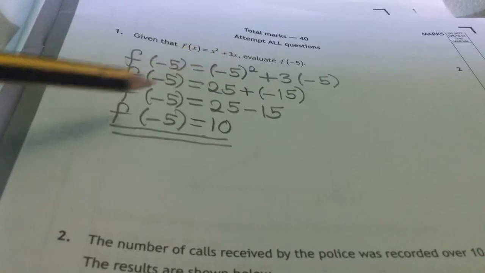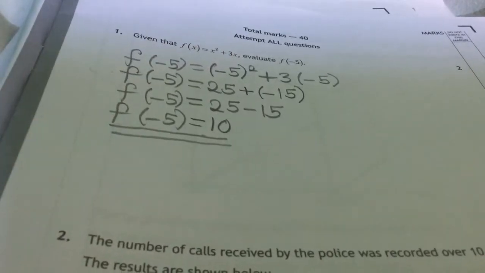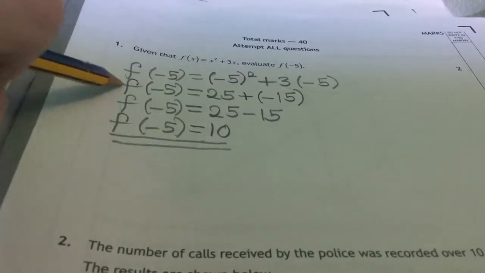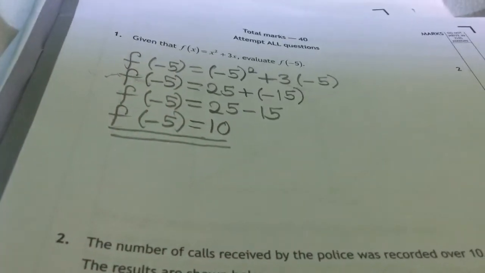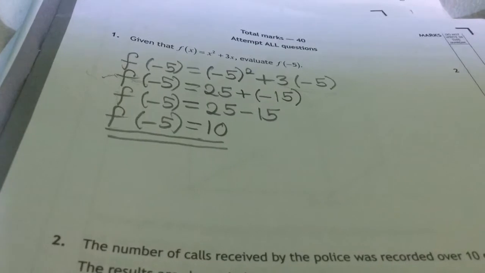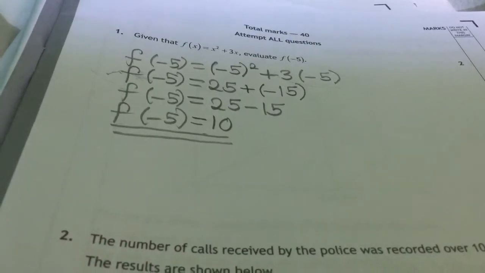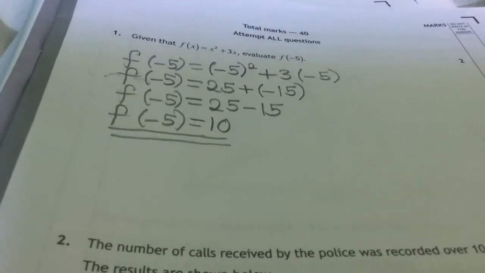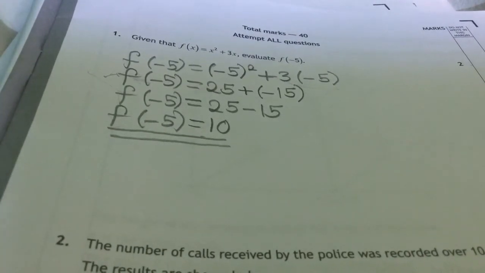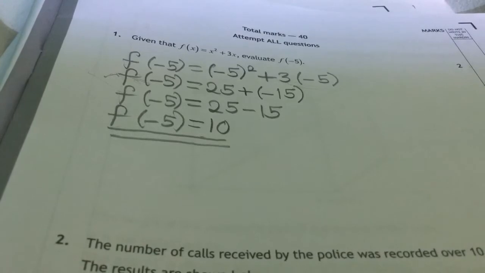We've done that. Simplified the expression, although some people would miss out this bit, and then would just go into this bit. That's okay as well. And finally, they find the final answer and make it clear what the final answer is to the markers. Okay, so this is how question 1 of this paper has been attempted, and this is the correct way to do it. And this uses function notation as you would have previously learned.